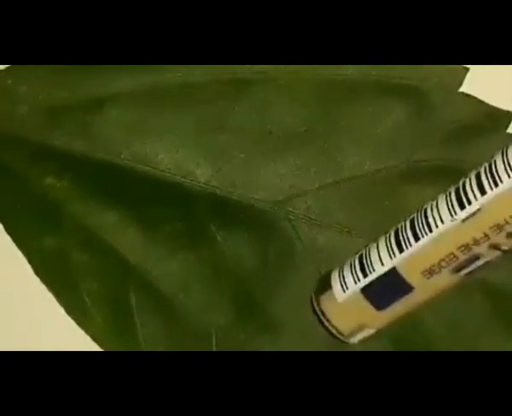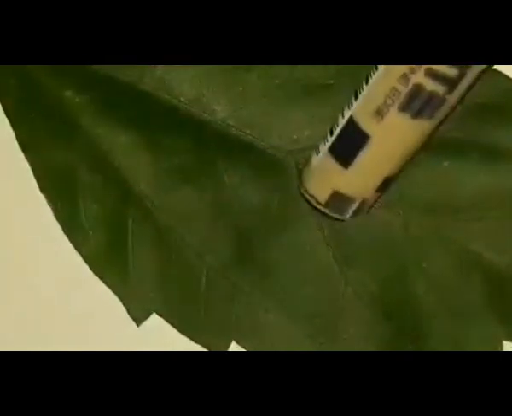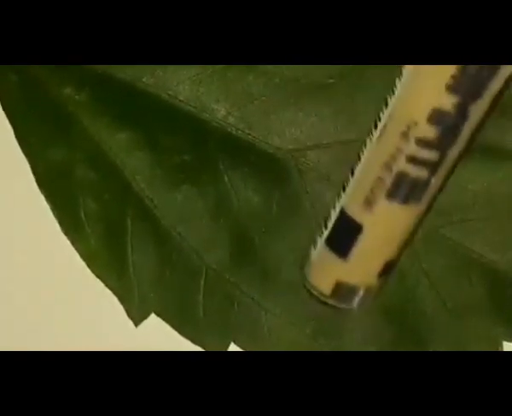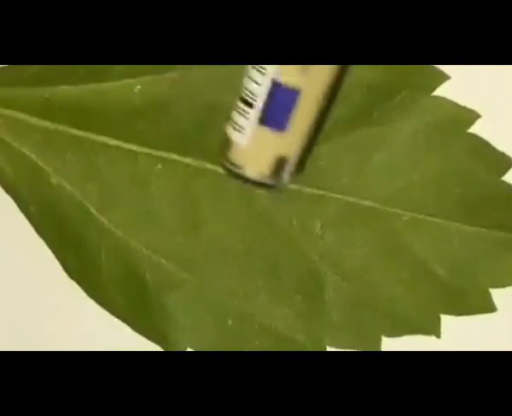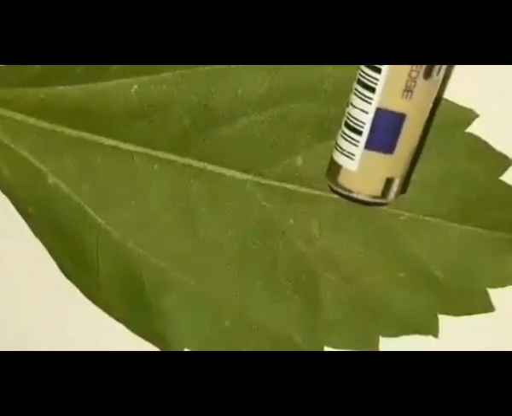Now students, if you see the line that runs parallel to each other, can you see these lines on the leaf blade? These lines that are running parallel to each other from the main vein. This is your main vein, and these lines, they run parallel on the leaf blade. These are called the side veins. The lines on both sides of the main vein are called the side veins.